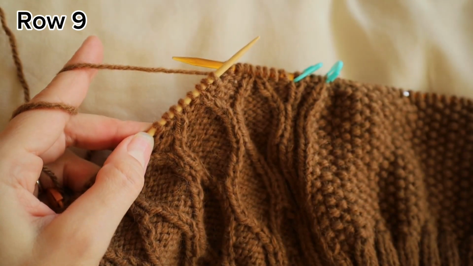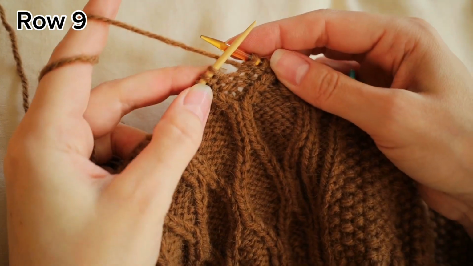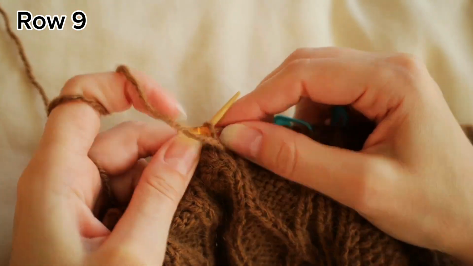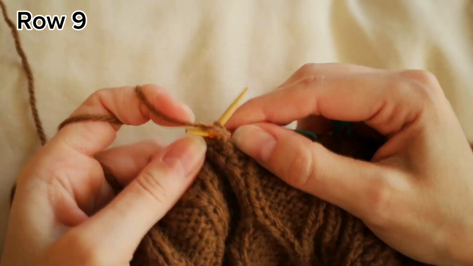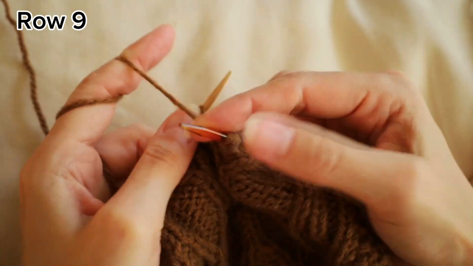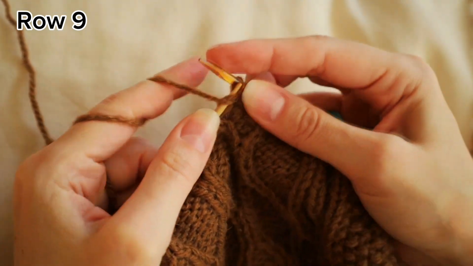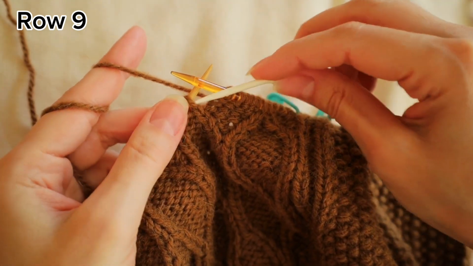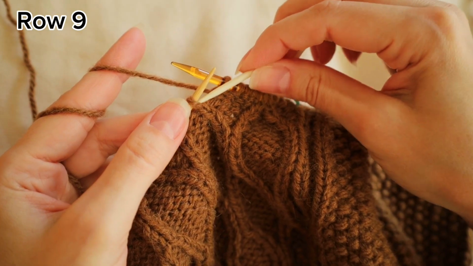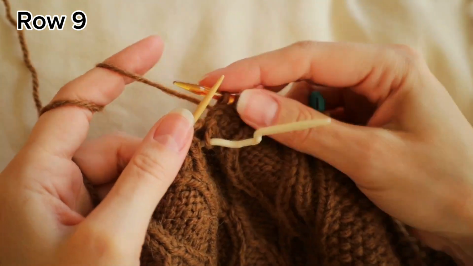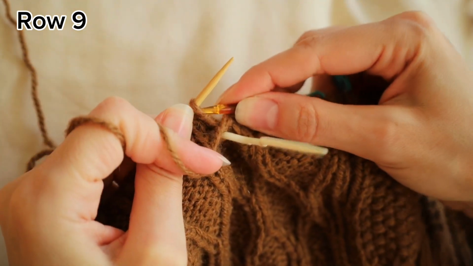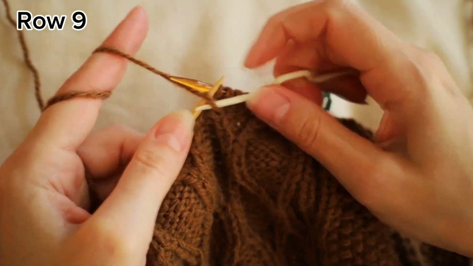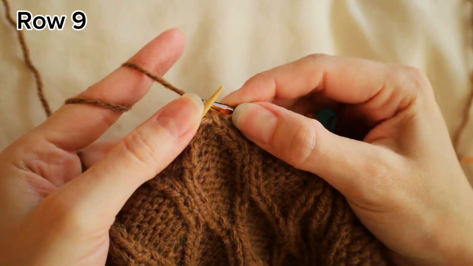Let's repeat the pattern in the 9th row. First 2 stitches, purl. The third knit stitch, move to the extra needle and leave it before the work. Purl the 4th stitch, return back the stitch from the extra and knit it.